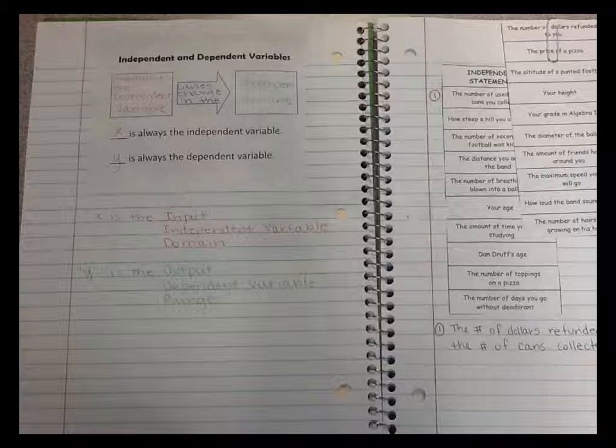So if you have your interactive notebook, you need to go ahead and open it up, and you want to open to the page that's talking about the independent and dependent variables. So remember, the day that we made this page, we talked about this as kind of a cause and effect relationship. We said that your independent variable, which is your x value, is going to cause a change in your dependent variable, which is your y value.